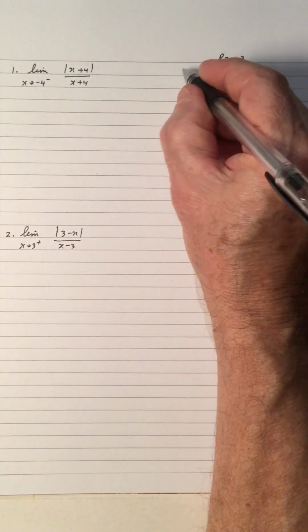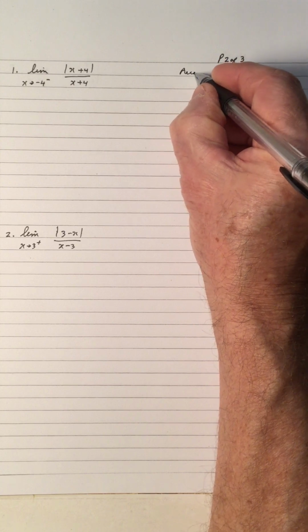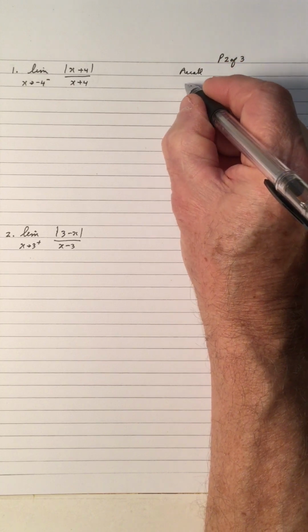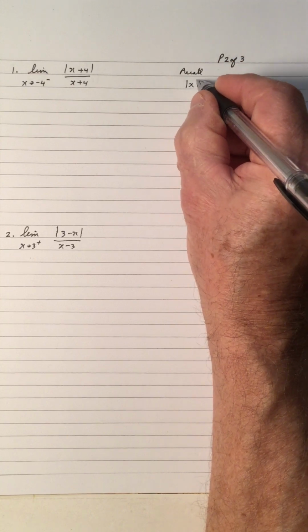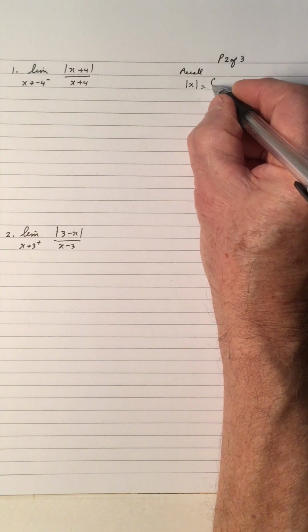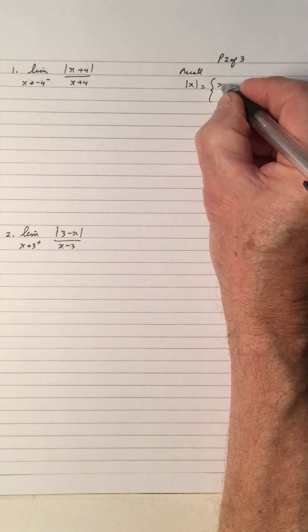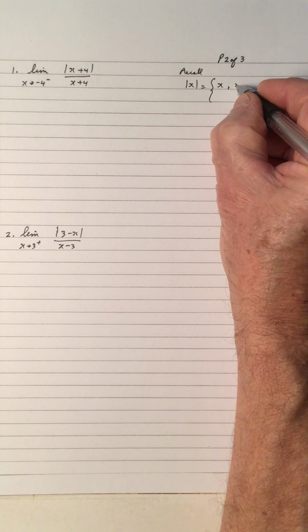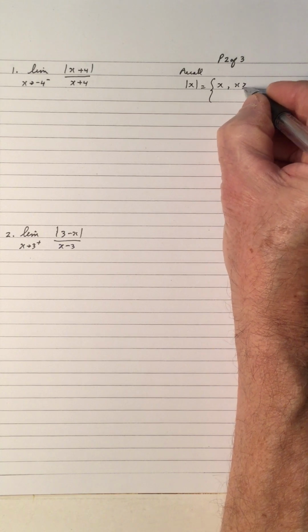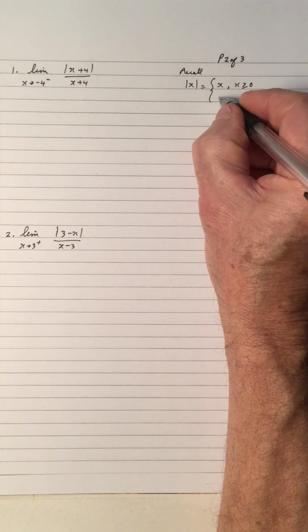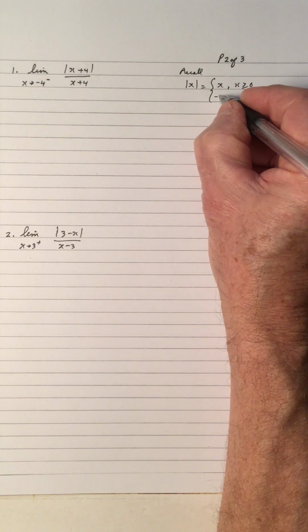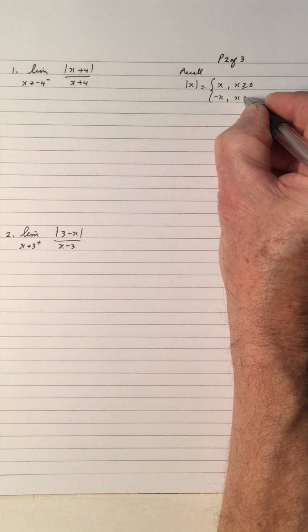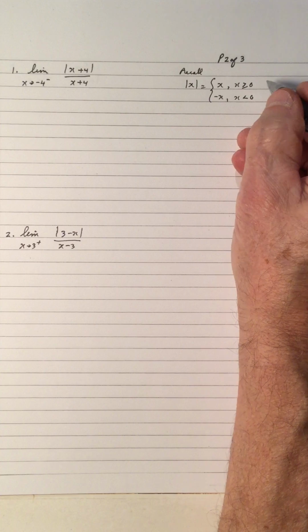So before we start, let's recall the definition of absolute value. So the absolute value of x is, let's do it in two parts. The absolute value of x is x when x is greater than or equal to 0. And the absolute value of x is negative x when x is less than 0.